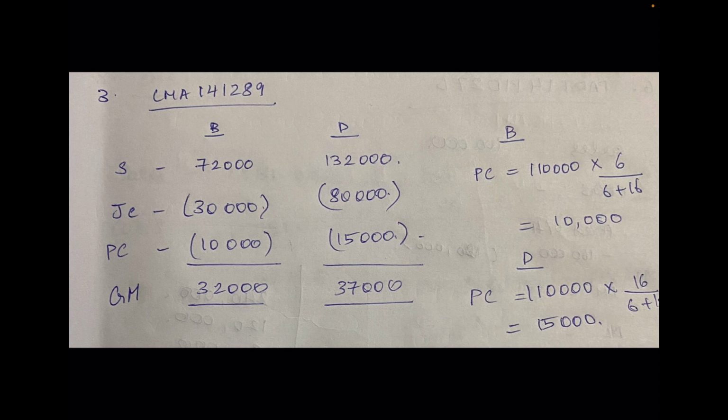Next is processing cost. Processing cost for B is, we know the joint cost $110,000 into 6 sales value per unit divided by 22 sales value per unit, which gives us $10,000.